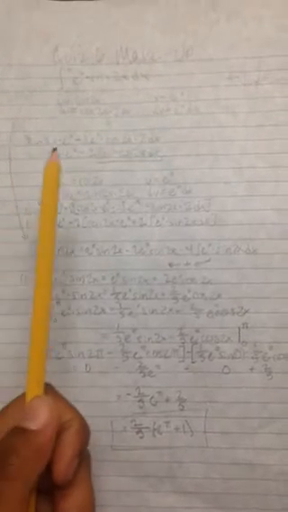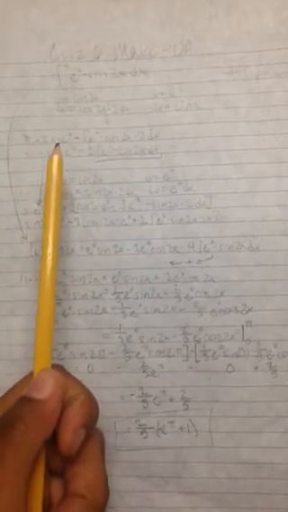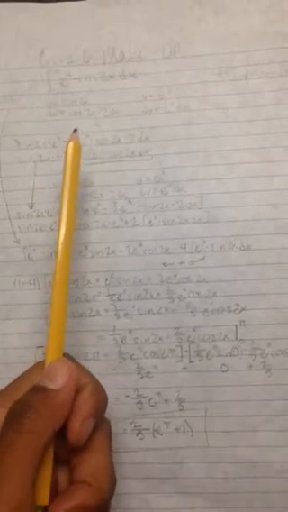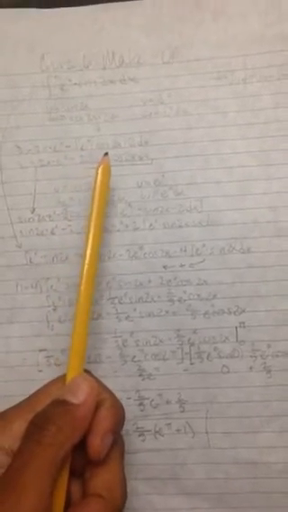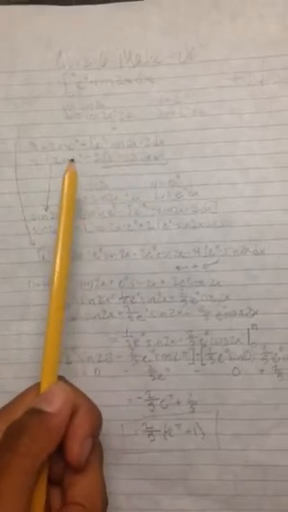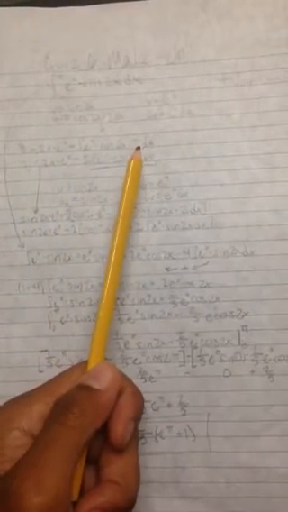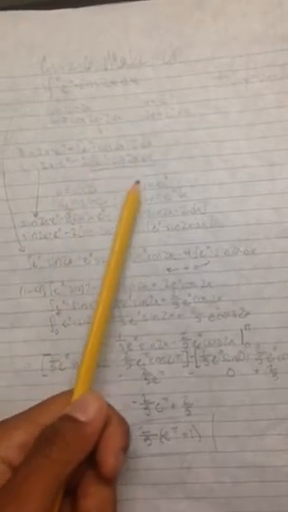So when I plug everything in, I get sine 2x times e to the x minus the integral of e to the x cosine 2x times 2. And I took out the 2 as a constant, leaving me with 2 times that integral.